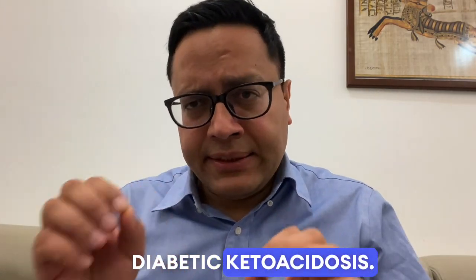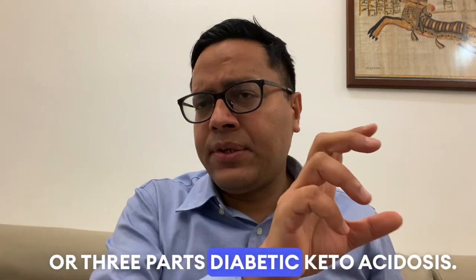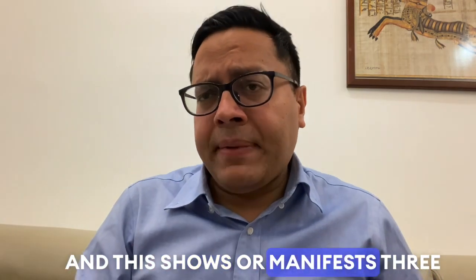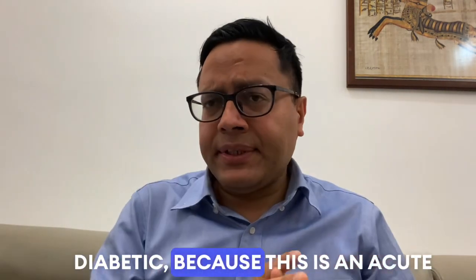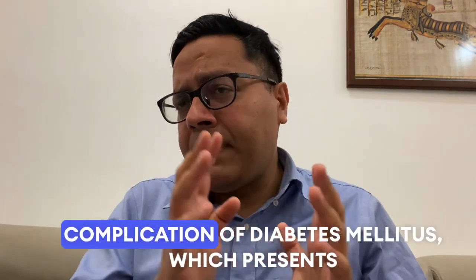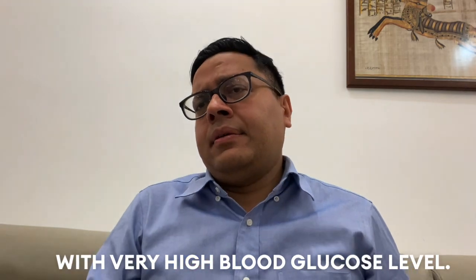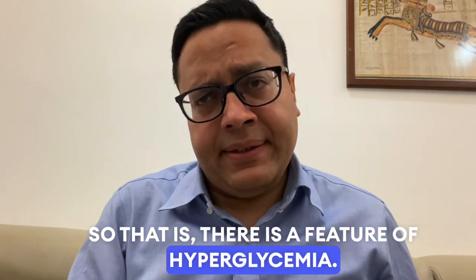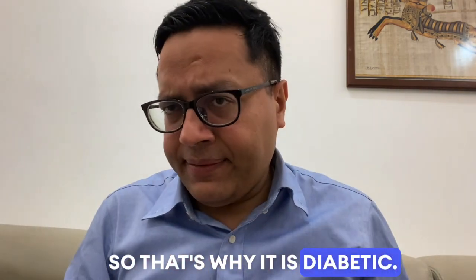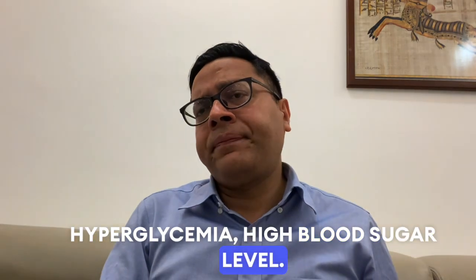Diabetic ketoacidosis: the name has three components or three parts. And this shows three characteristic features of this disease. Diabetic, because this is an acute complication of diabetes mellitus, which presents with very high blood glucose level. So there's a feature of hyperglycemia. That's why it is diabetic, because diabetes is characterized by hyperglycemia, high blood sugar level.